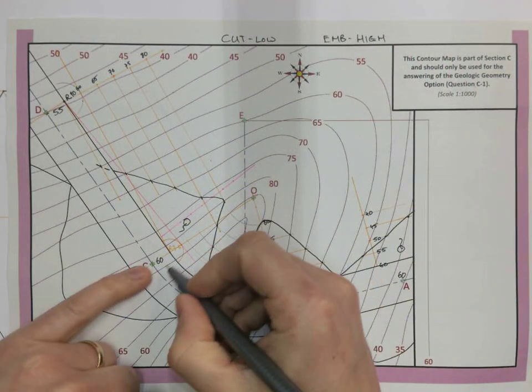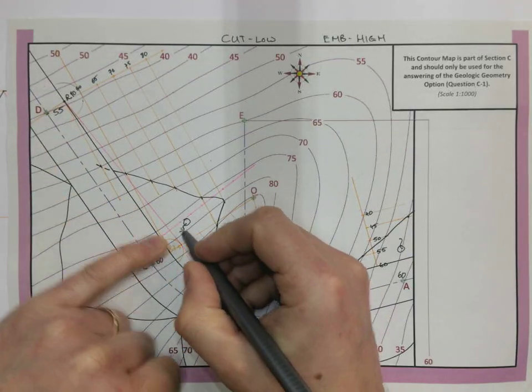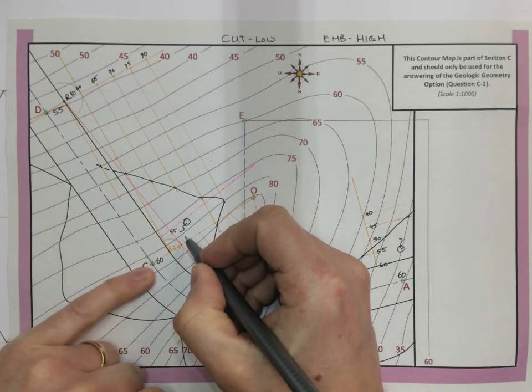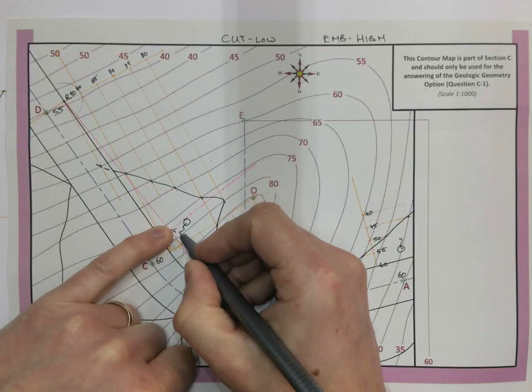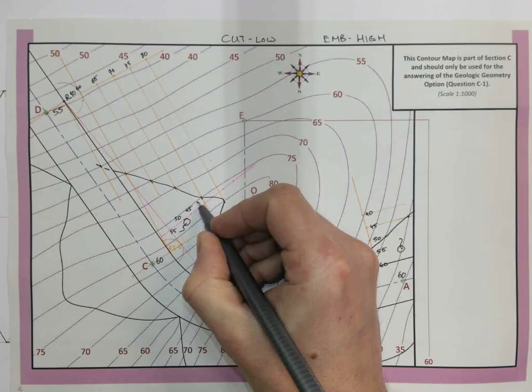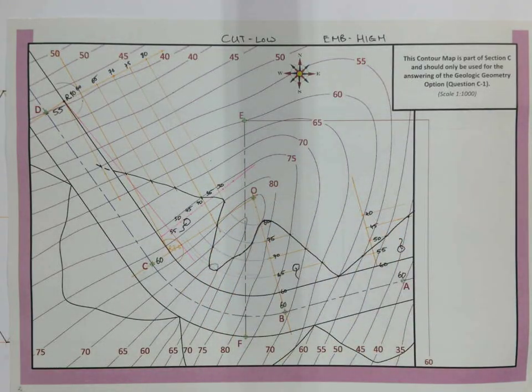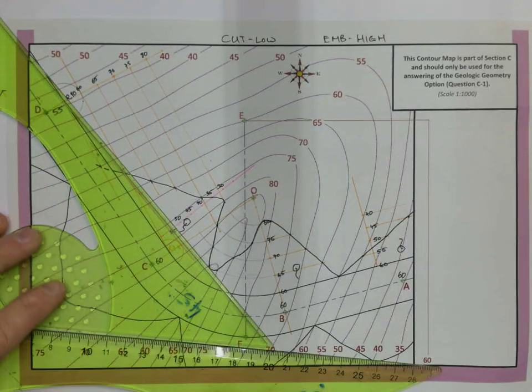So the edge of the riverbank here is 60. It's going from 55 here. So 60, and again 55. So this one will represent 50. And 45, 40, 35, 30, and I don't need to go lower than that.